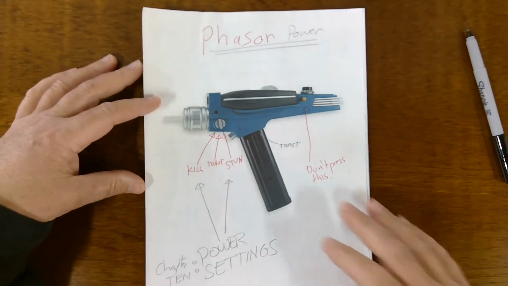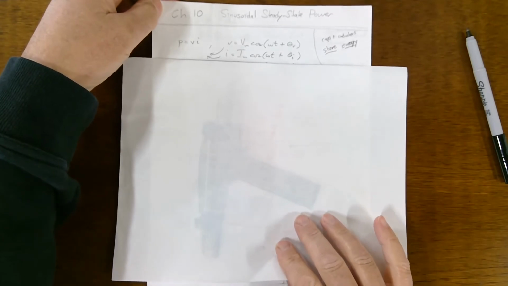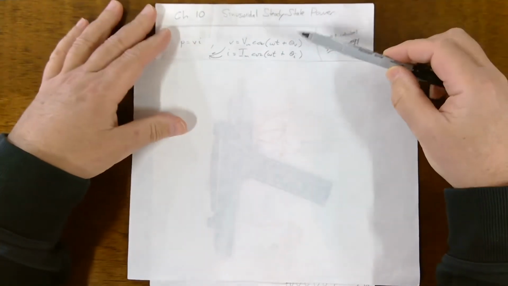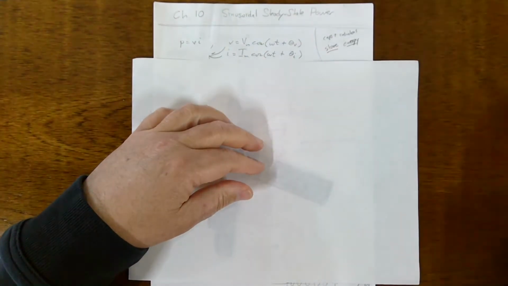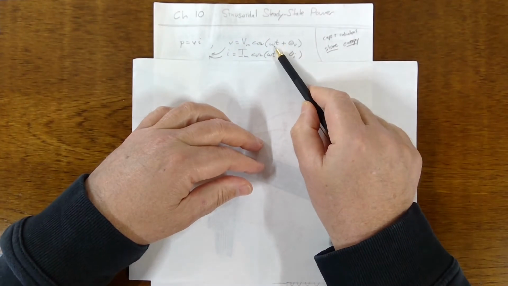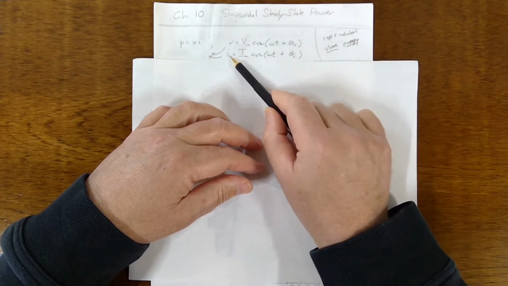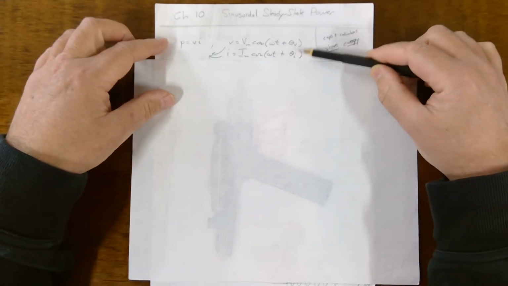Okay, so I'm going to go through these squiggly notes here. Phasor power, so this is a Star Trek reference. Got to have that. So first of all, there's P equals IV, right? And we have a time domain signal for voltage. It's just the peak, cosine omega t, some angular frequency times time, and then there's a phase shift, right? And then the I is similar, and it has a phase shift. So these both could have phase shifts.